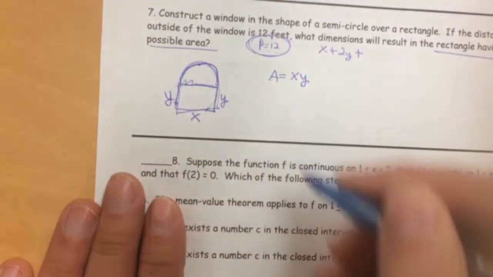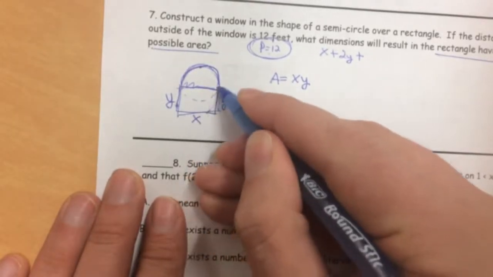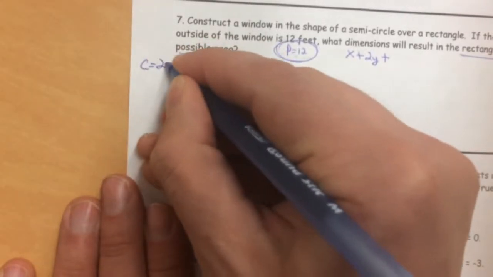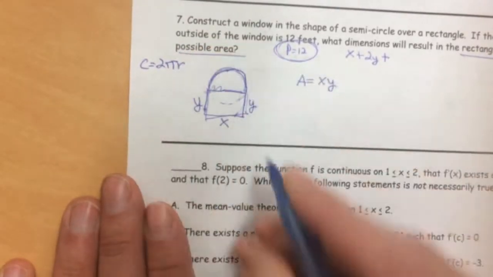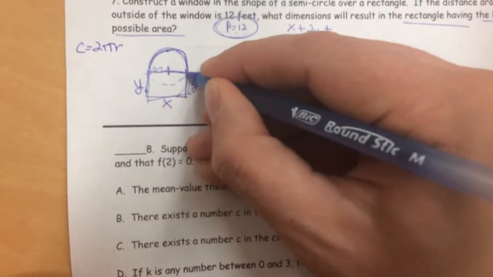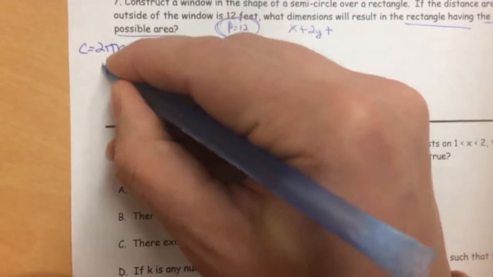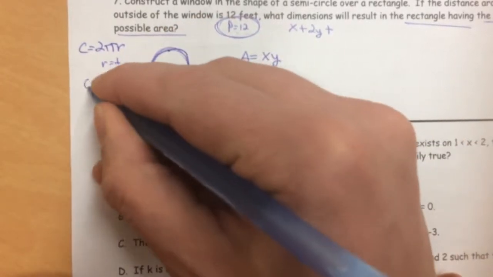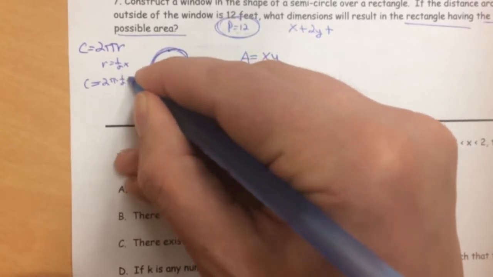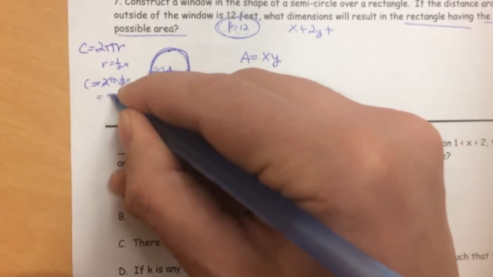Now this is a semicircle. So a semicircle, I guess I should find the circumference of the whole circle first because we have a formula for that. The circumference of a circle is 2 pi r. And the radius of this particular circle, I don't need a new variable because I know the radius has to be half of whatever x is. So the radius equals 1/2 x. So the circumference of this circle will be 2 times pi times 1/2 x. 2 times 1/2 is 1. Pi times x is just pi x.